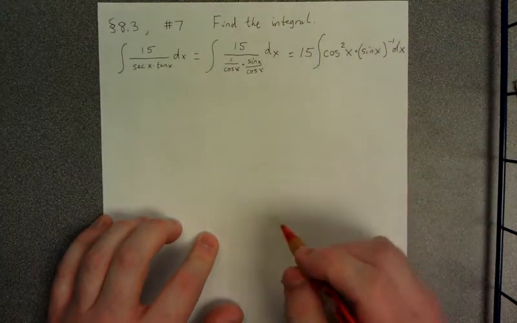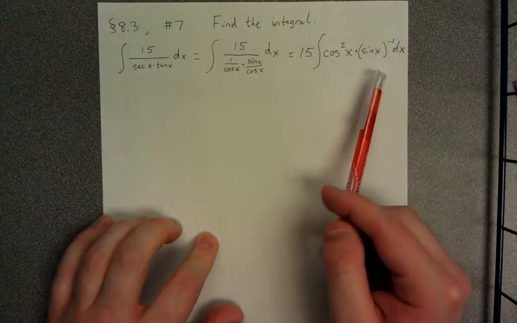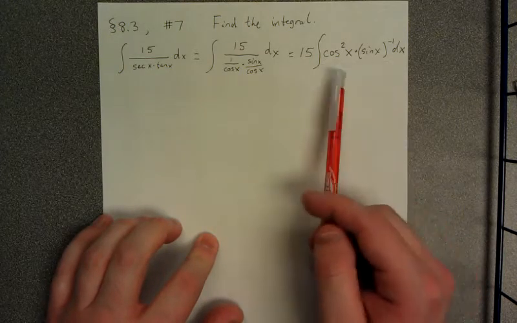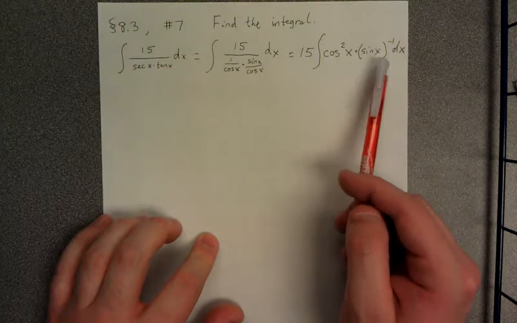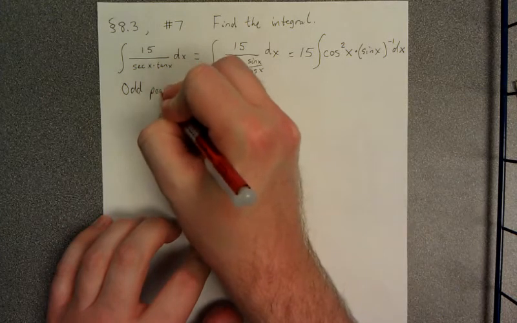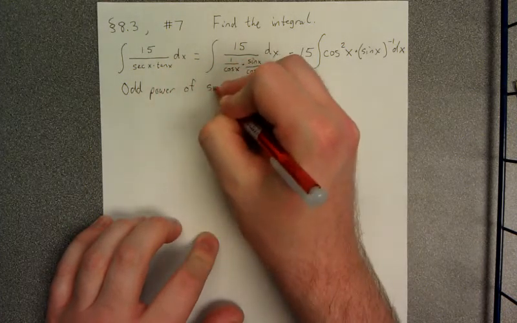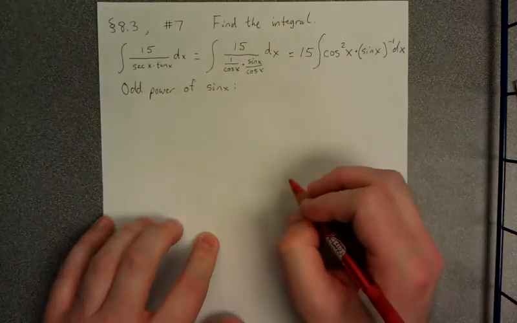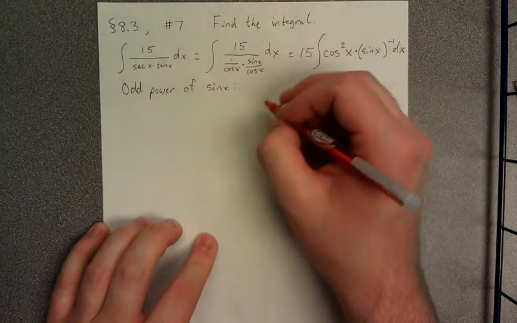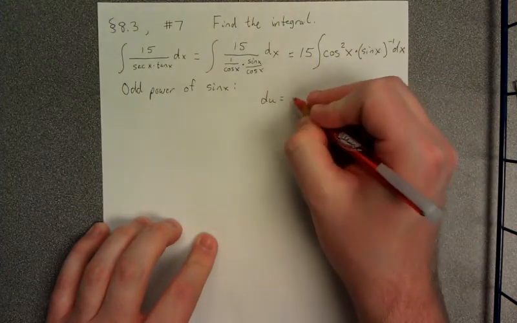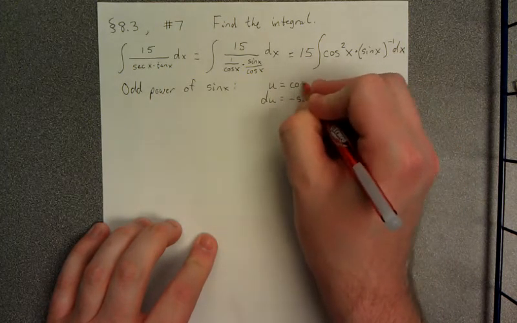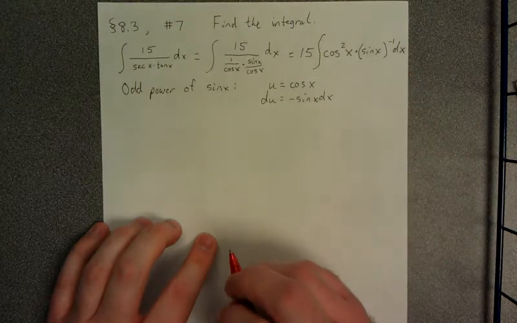Now, quick note about this, this is not an inverse sine. This is a multiplicative inverse, but not a functional inverse. So, the way that we're going to approach this problem today is as though we have an odd power of the sine of x. Now, let's make a note of this. Odd power of sine x. The technique in class that we discussed was we are going to set one of those sines aside so that it can become a du, allowing us to use a u substitution of u equals cosine of x.